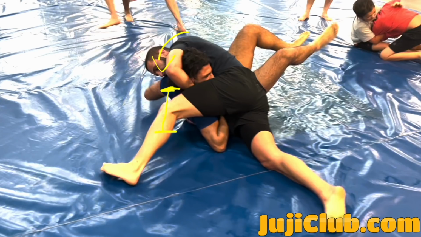Okay, so I need three things. One, I need his chin touching his chest. Two, I need to put some pressure forward without letting his back touch the floor. So his shoulders are off the floor. That's a lot of pressure on his neck, because his shoulders, you could see they're off the floor here. If I put his shoulders on the floor, I'm relieving the pressure of the choke.